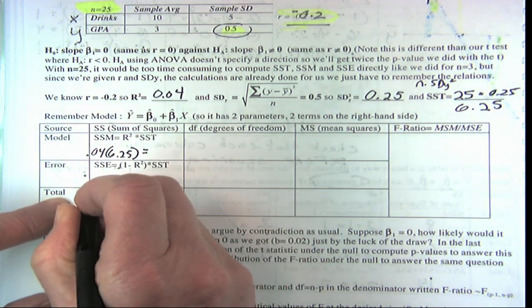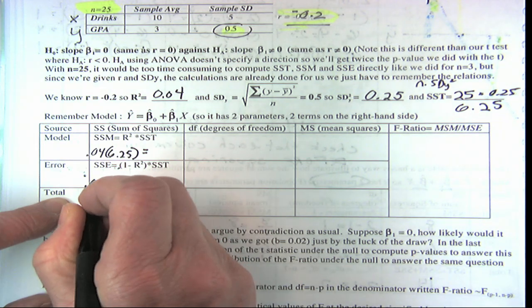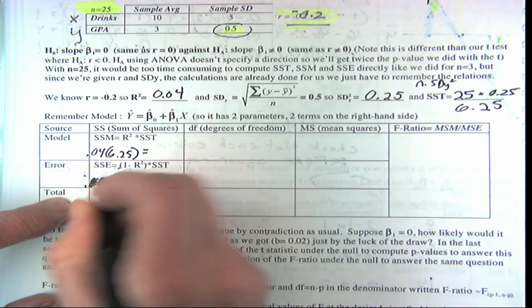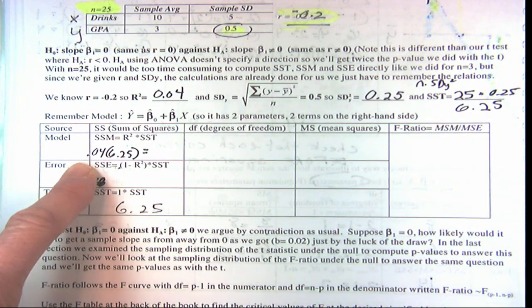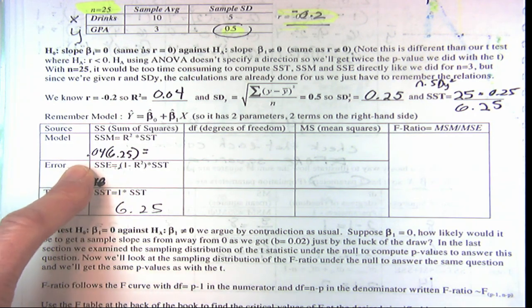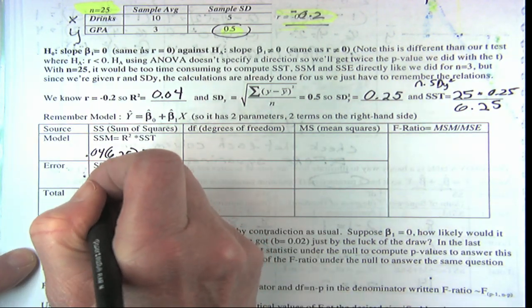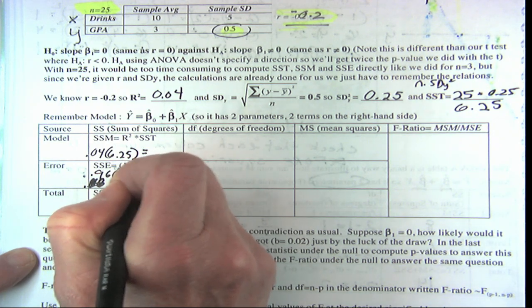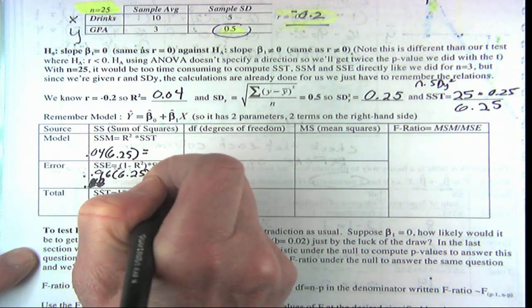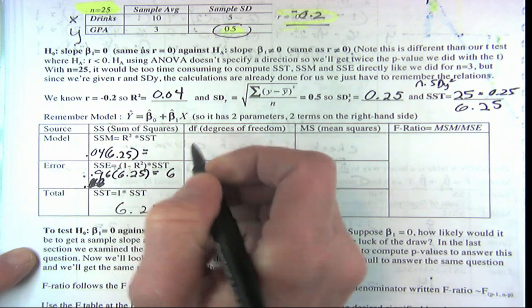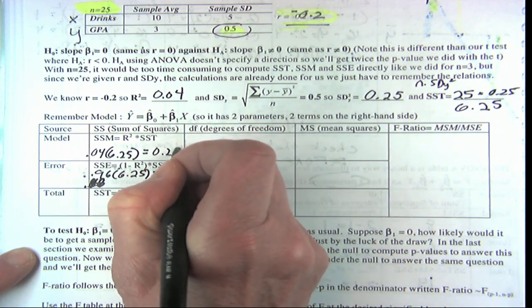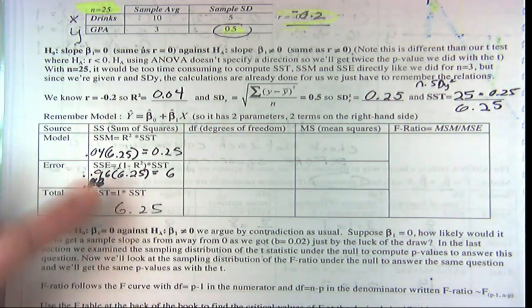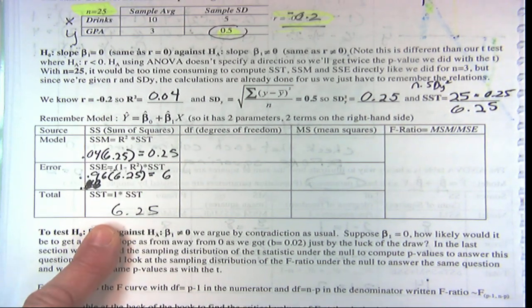And we'll multiply this by 0.96, 1 minus r squared. R squared is 0.04, so 1 minus r squared is 0.96. So 0.96 times 6.25, and that is 6, and that's 0.25. So that's how that breaks down. They add up to 6.25.